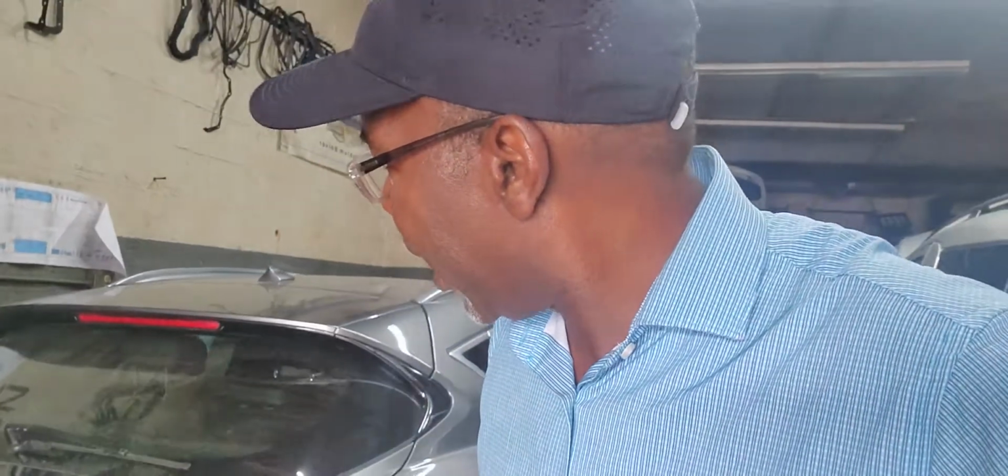Today we have another car. We need to see it together. It is a 2018 Infiniti QX30. This car is a mix of Infiniti and Mercedes-Benz. You're looking for CLA or GL cars. Let me show you here.